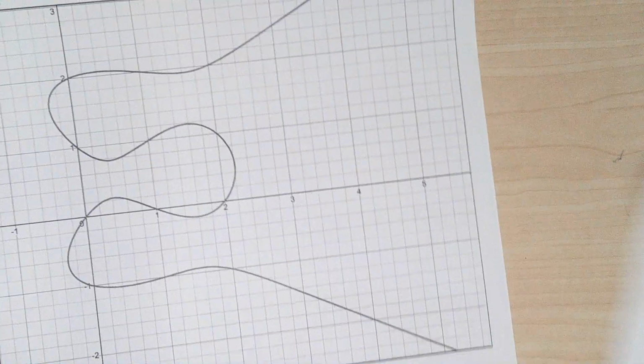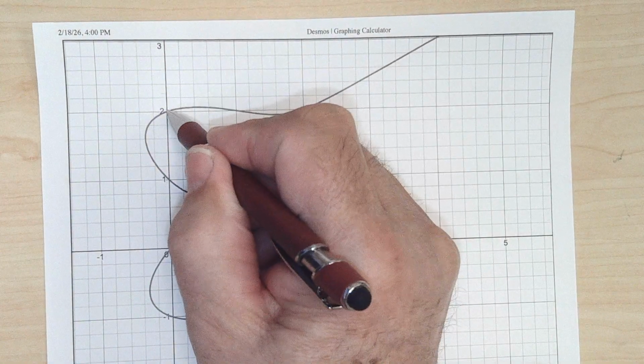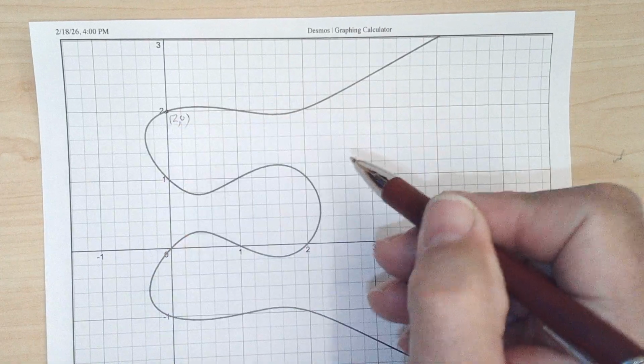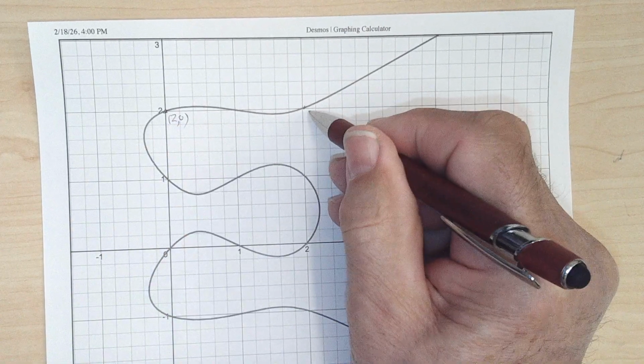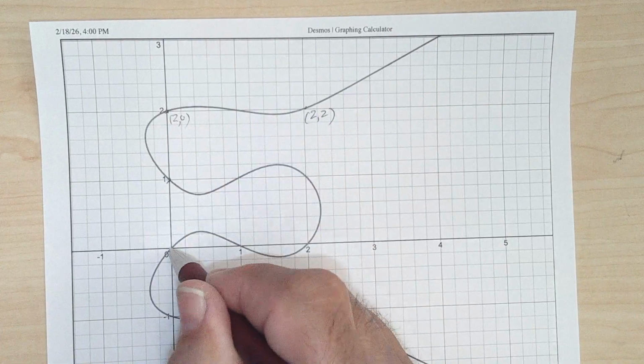Here's another fun one that's in the book. And this goes through some nice places like (2, 0), (2, 2), (0, 1).